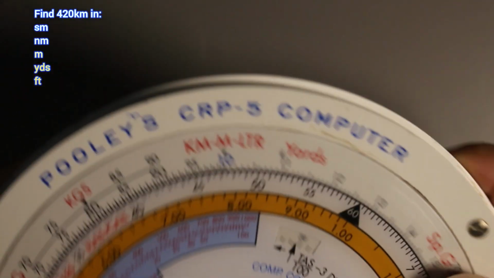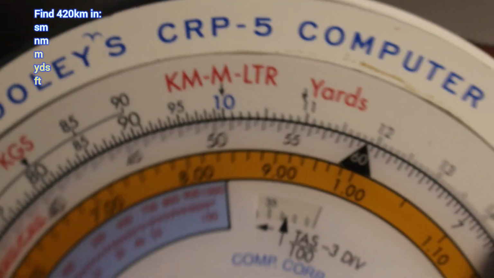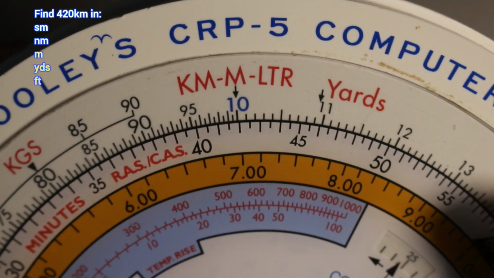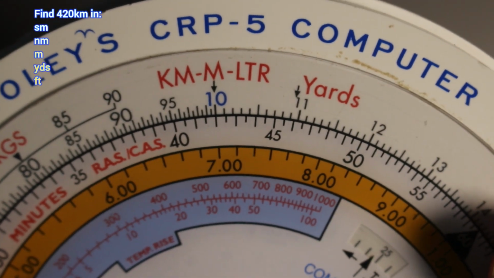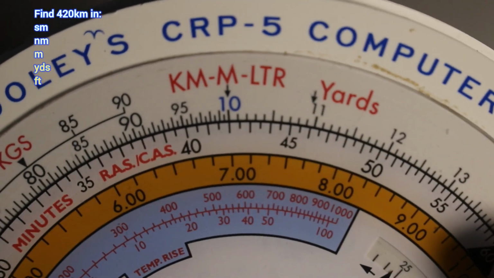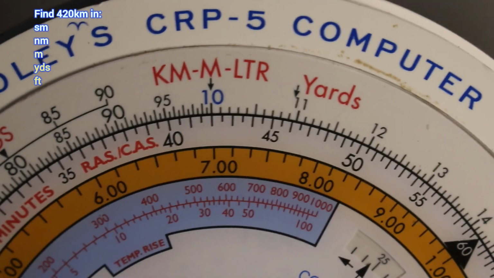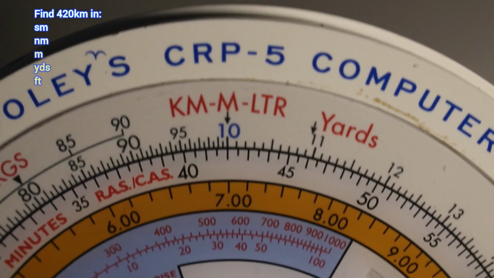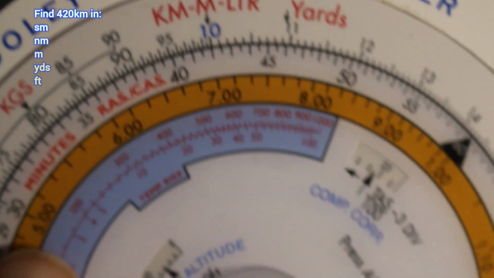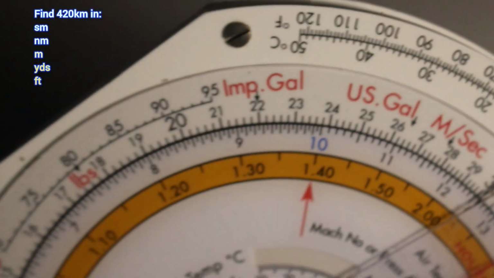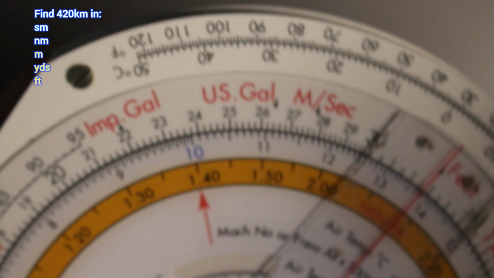Okay, bigger numbers, 420 kilometres. Let's find the kilometres. There it is. 420 kilometres. Absolutely lined up. Now I know that about half the number of kilometres will be the number of nautical miles, so I'm looking for around 200 and something nautical miles.